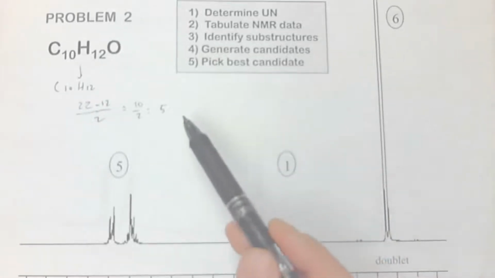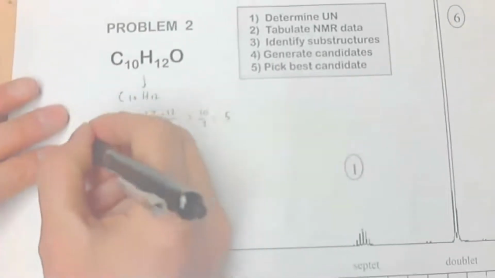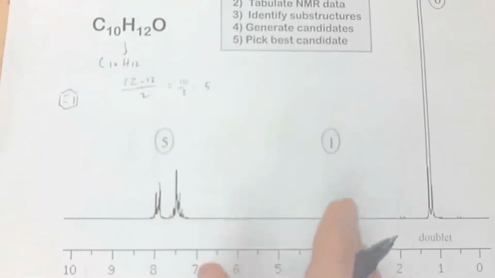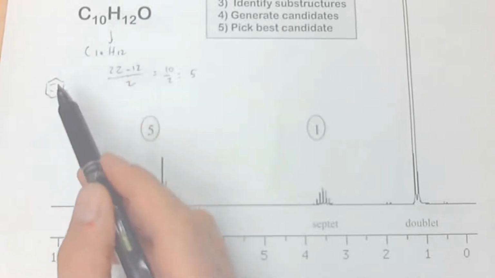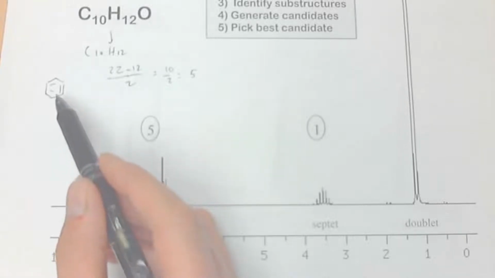Well, first thing about larger numbers of UN, what's a benzene? Let's just draw a benzene here. What if we have a benzene? What is the UN of a benzene? Well, because remember, a benzene is a ring and 3 double bonds, right? A ring and 3 double bonds. So this is going to be 4. Benzene is always 4. It can't be 3, for example, right? If I have 4, it's a benzene.